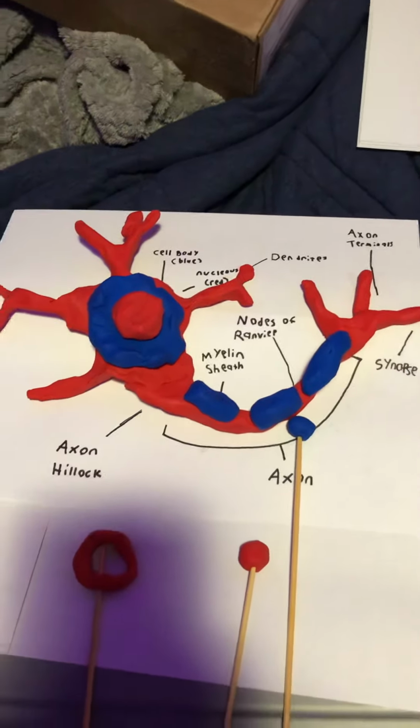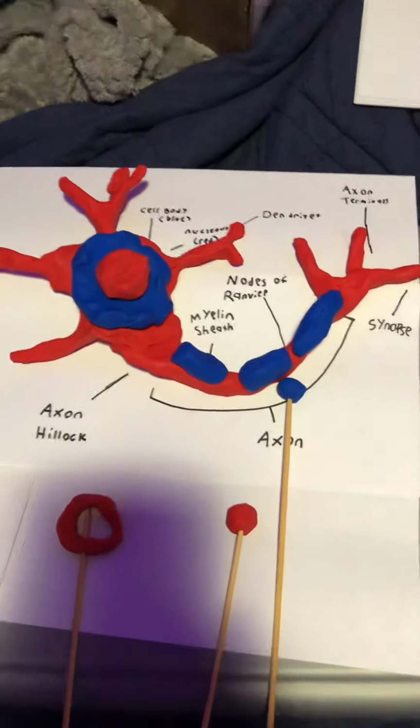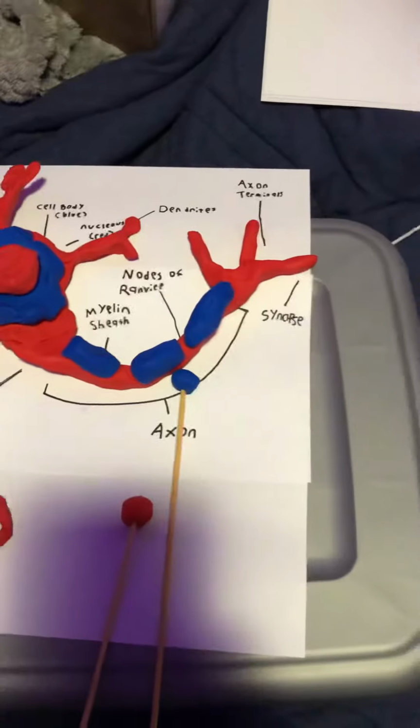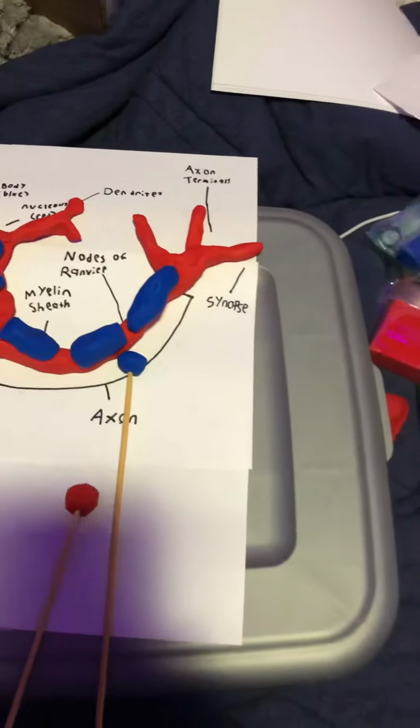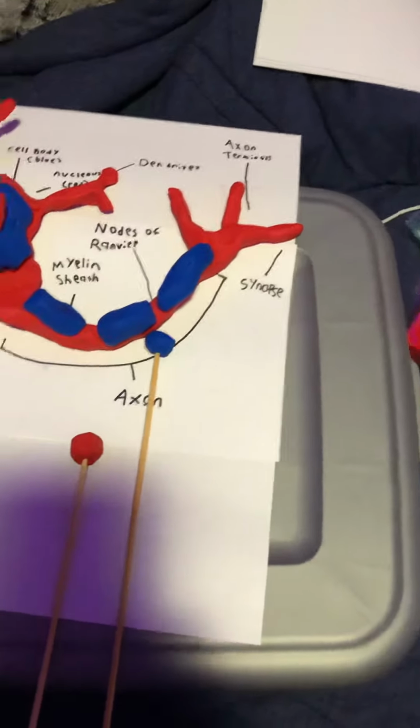Video is to show the steps of action potential when transferring through a neuron. This here is our neuron. This is our calcium ion. This is our sodium ion, potassium ion, and neurotransmitter.